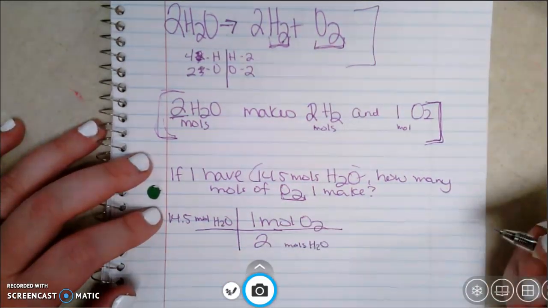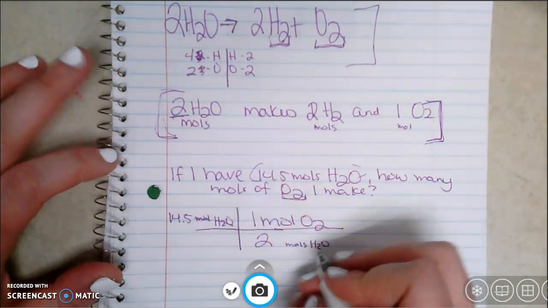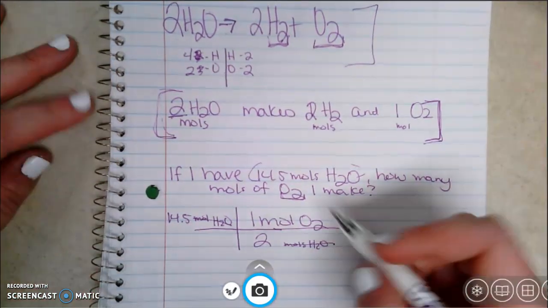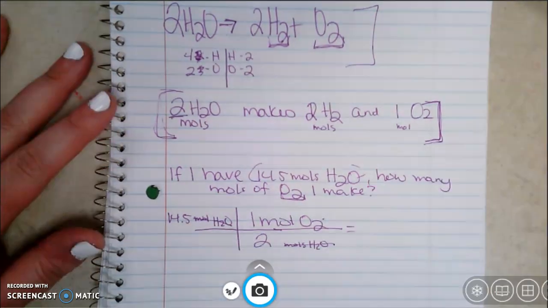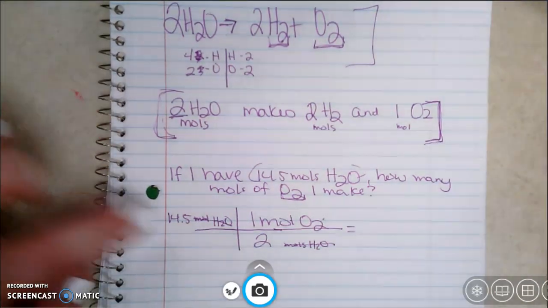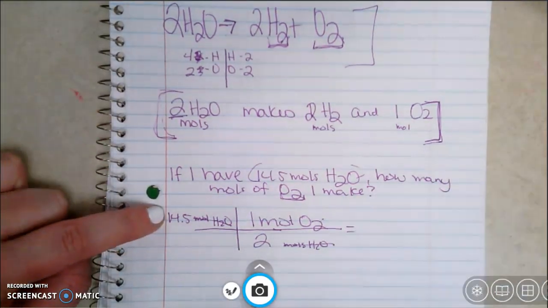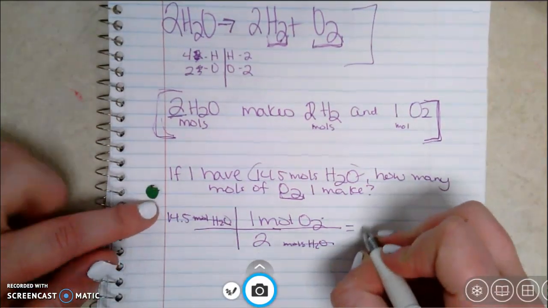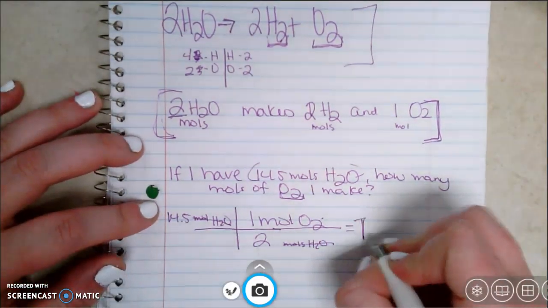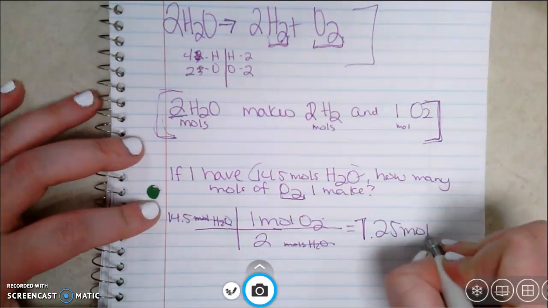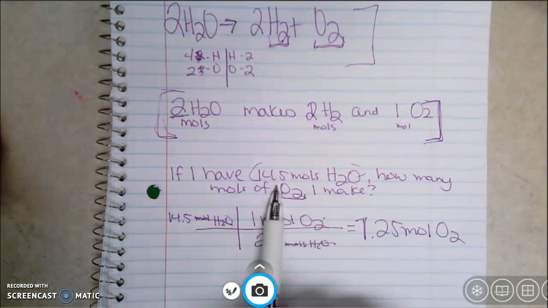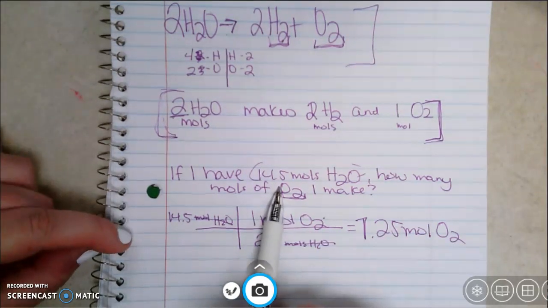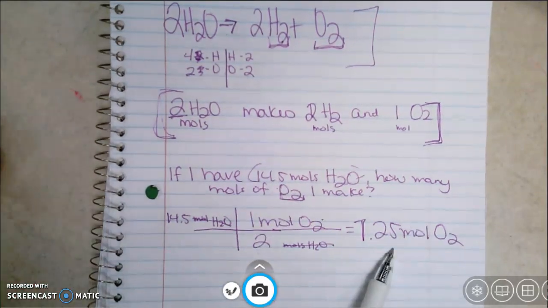If I put this in my calculator, this unit will cancel out that unit, and the unit I'm left with is moles of oxygen, which is what I'm looking for. So it's 14.5 divided by 2, which equals 7.25 moles of oxygen. So if I had 14.5 moles of water, they would make 7.25 moles of oxygen.